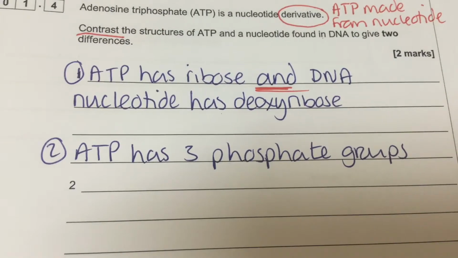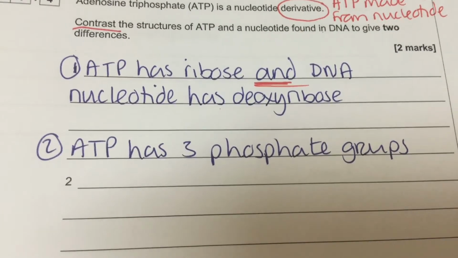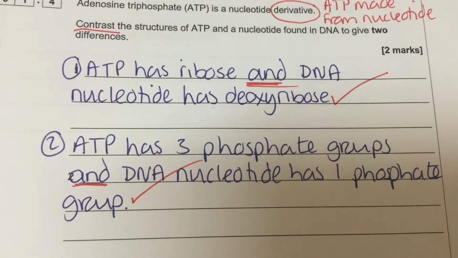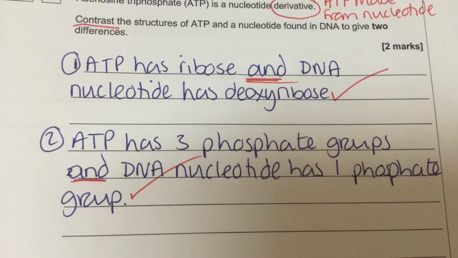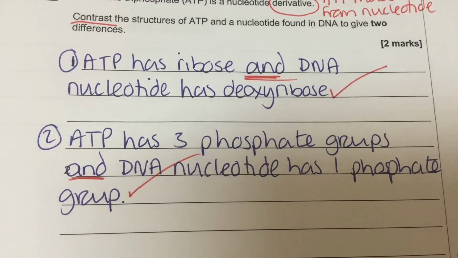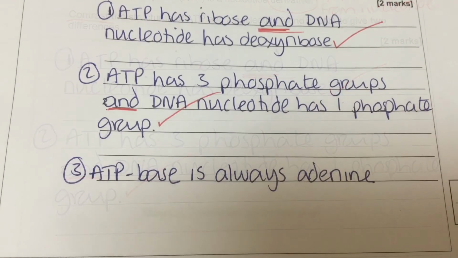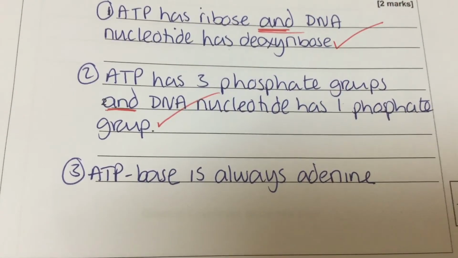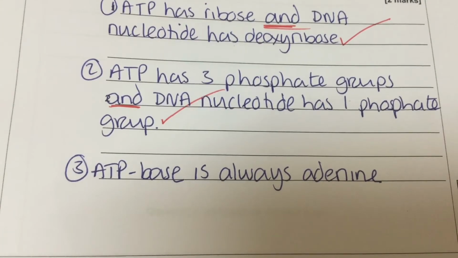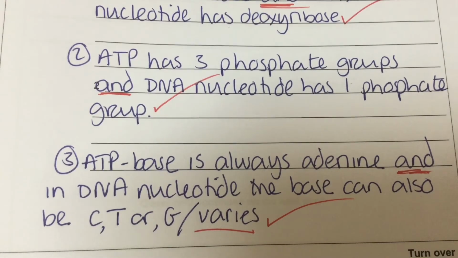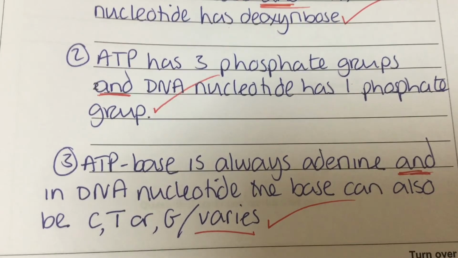There were 3 possible answers you could have given. The first one was to just say that ATP has ribose and DNA nucleotide has deoxyribose. Next, you could have said that ATP has 3 phosphate groups. Remember, it's adenosine triphosphate, and DNA nucleotide has only 1 phosphate group in its sugar phosphate backbone. And the third possible mark you could have given was to say that ATP base is always adenine, and in DNA nucleotide, the base can also be cytosine, thymine, or guanine, or in other words, you could have just said it varies. So what are my top tips for this question in general?